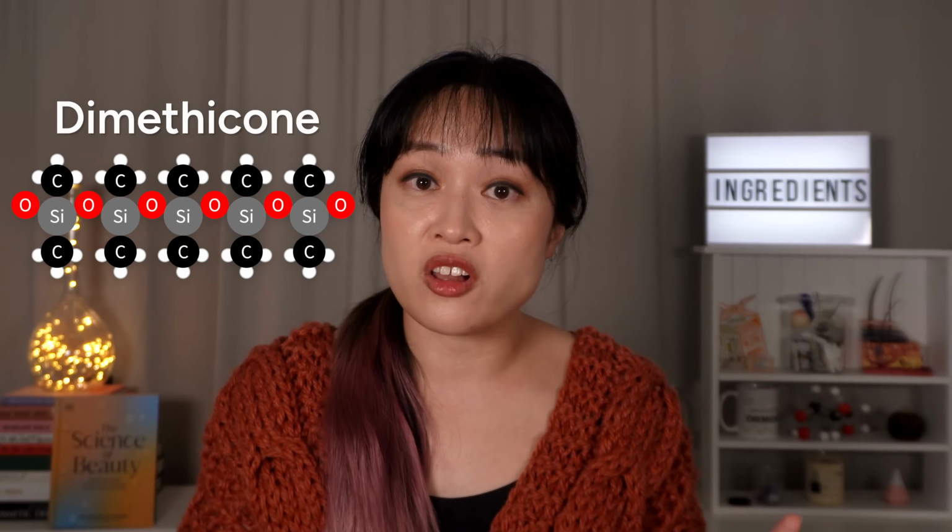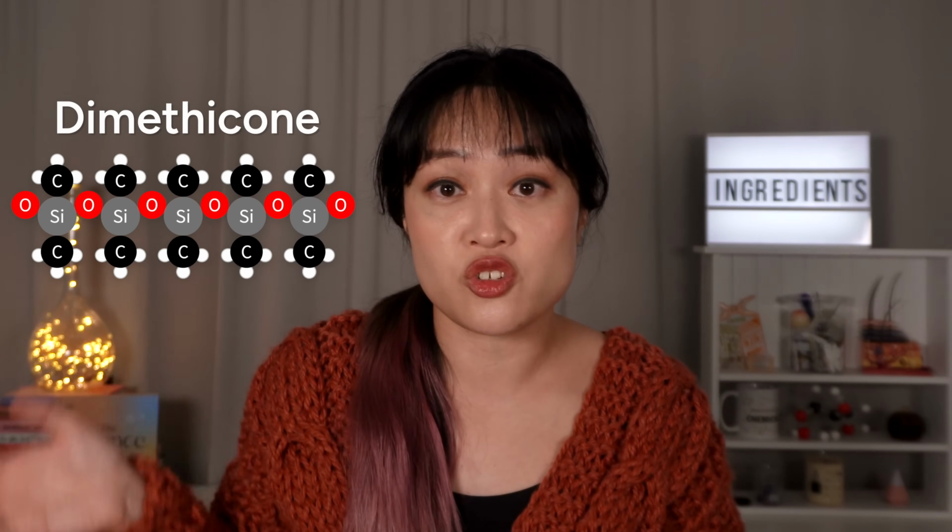Some ingredients are actually umbrella names, so for example, cetyl alcohol is actually a mixture of cetyl and stearyl alcohols, and these can be in different proportions. Dimethicone is another example. That is a polymer. It's made up of lots of units that are joined into a chain. But depending on how many units you have, how long the chain is, it can have a really different effect, but it's still going to be listed as dimethicone.